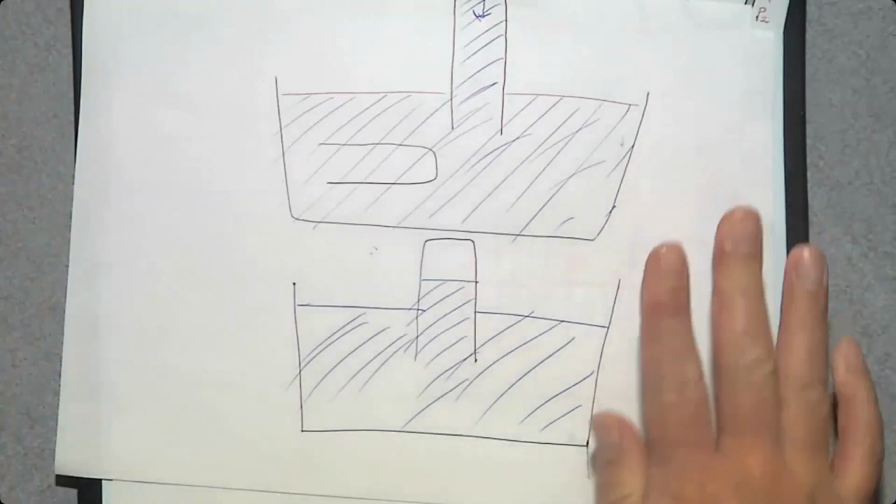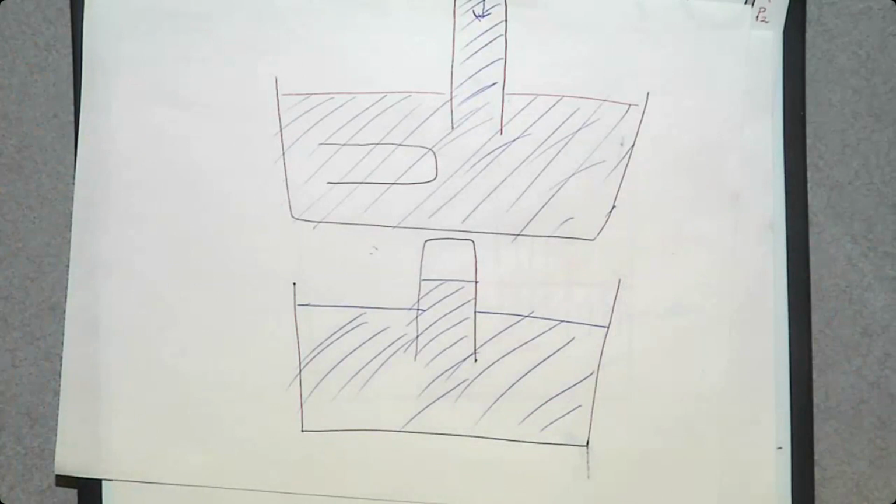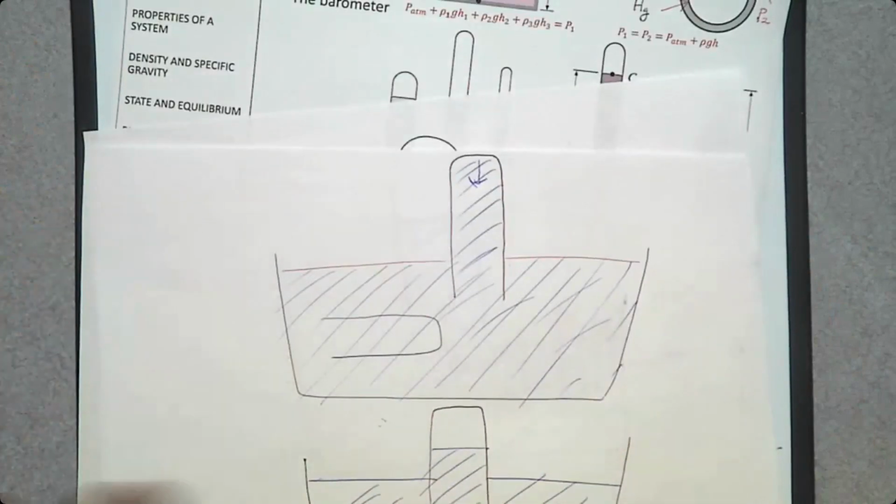Initially, I fill this tube with water and then rotate this tube to look like that. So initially, water was completely filled up to here, and then it moved down slowly and stopped here. So what is the fluid in here?